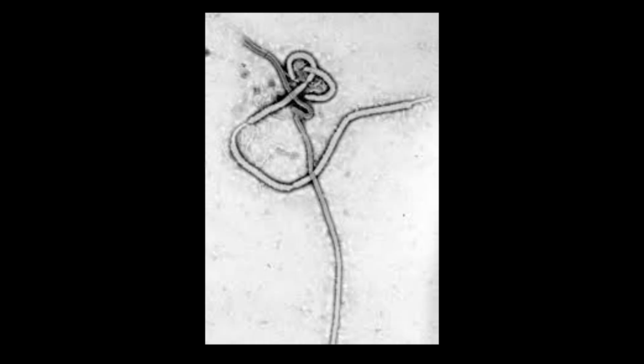Hemorrhagic fevers are perhaps related to 4 or 5 different viruses, but for the sake of today I'll just be talking about Ebola. Ebola is by no means alone in the hemorrhagic fever virus category. There's Marburg and Lassa fever, just to name a few. Now here's what I find quite interesting about this virus. They kill people. That might not sound particularly shocking, but bear with me.